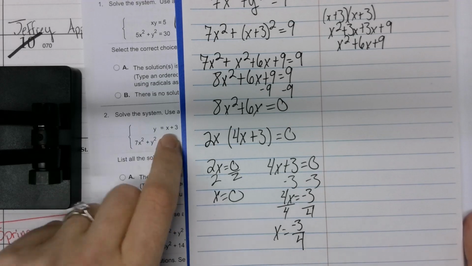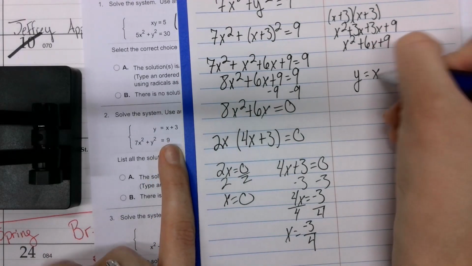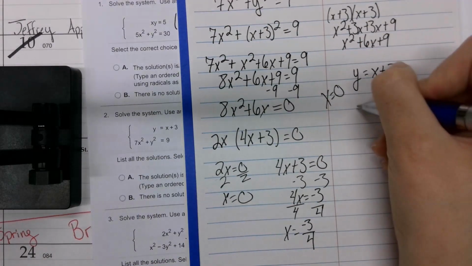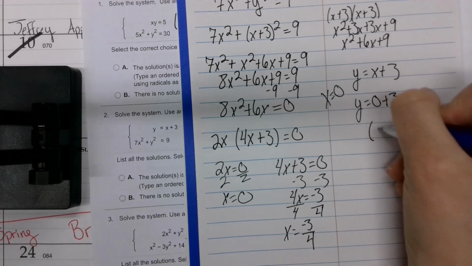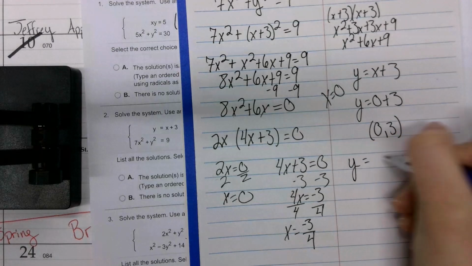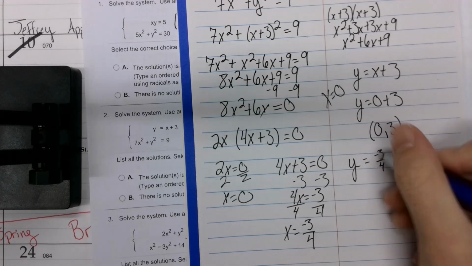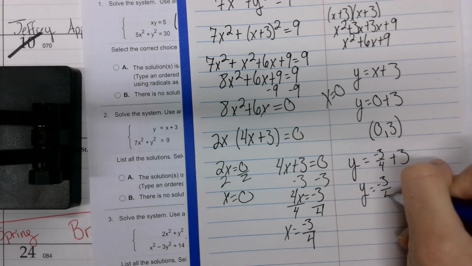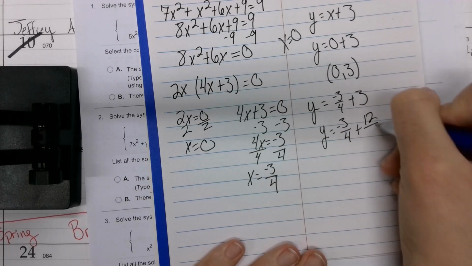Now then I'm going to use my little y equals x plus 3 here and solve it first for when x equals 0. So y equals 0 plus 3. So then that would be 0, 3 is that point. Then I'd have y equals -3/4 plus 3. So I'd change my 3 to fourths, so y equals -3/4 plus 3 times 4, 12/4.